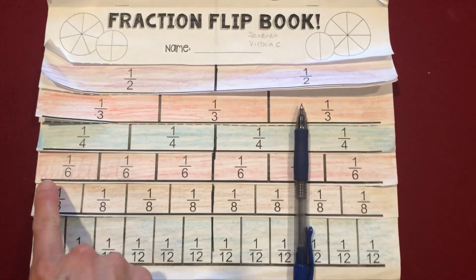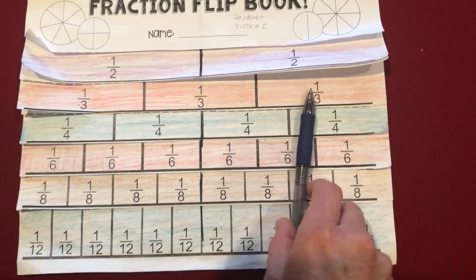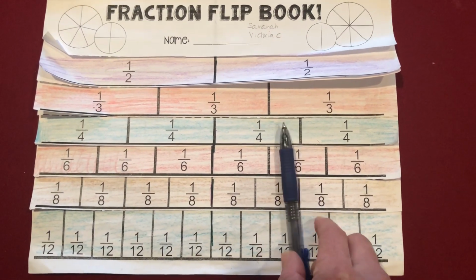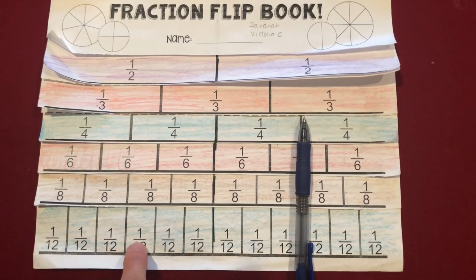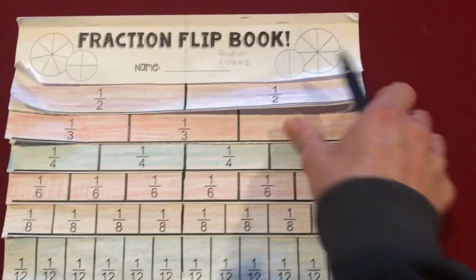So we have 1, 2, 3, 4, 5, 6. 6 8s is going to be the same length as 3/4. And also on the 12s here, 1, 2, 3, 4, 5, 6, 7, 8, 9. 9/12 is going to be as long too.